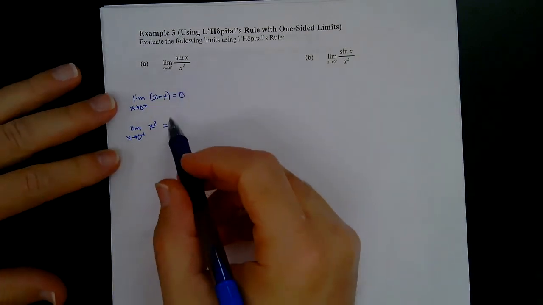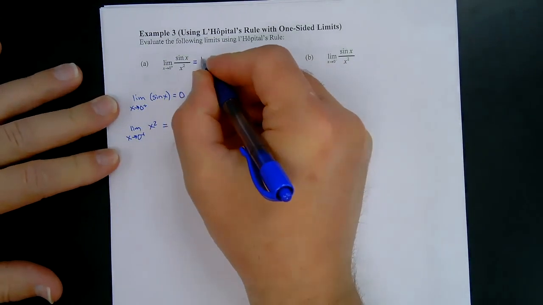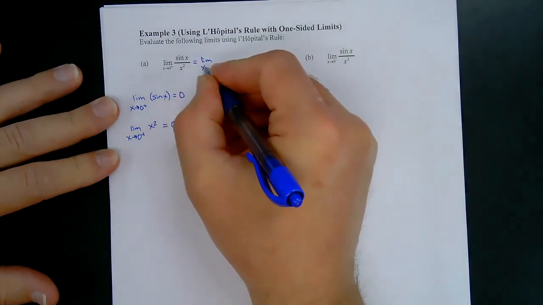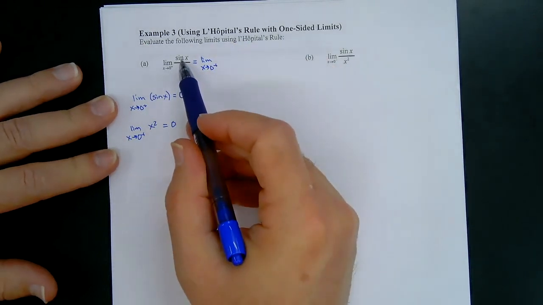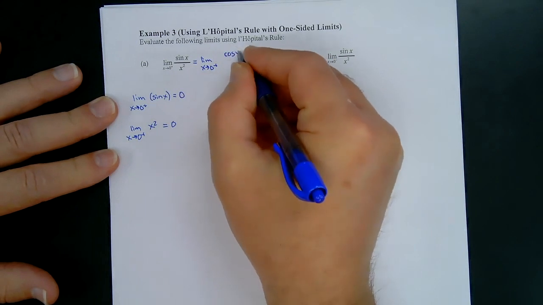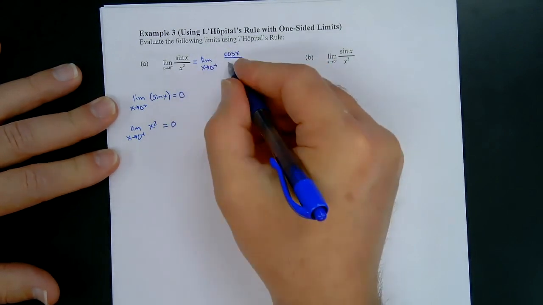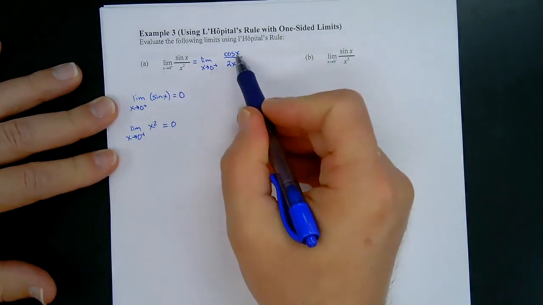So now what we can do is apply L'Hopital's rule, right? So this is going to be equal to the limit as x approaches 0 from the right, and then the derivative of sine x is cosine x, and the derivative of x squared would be 2x. Okay, so now we try to do the direct substitution.